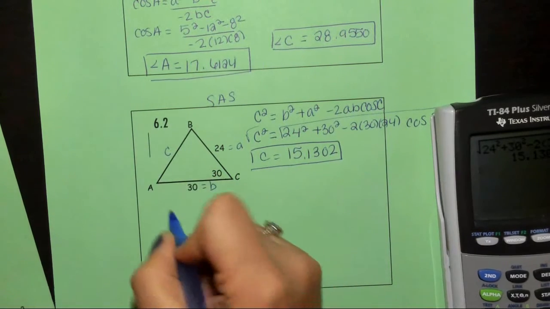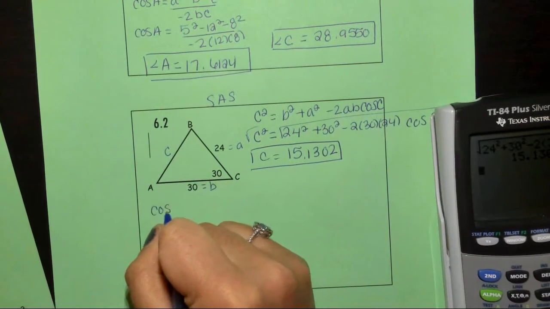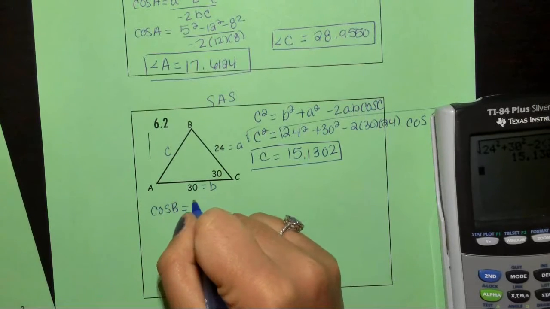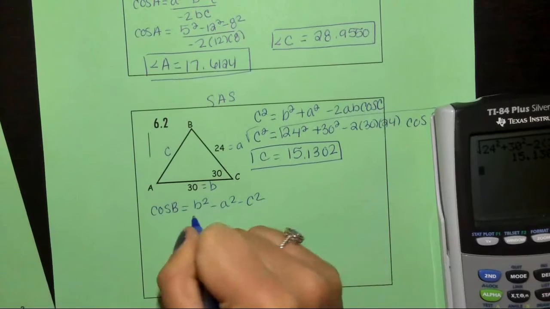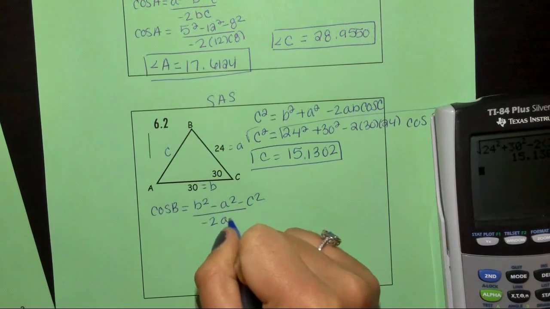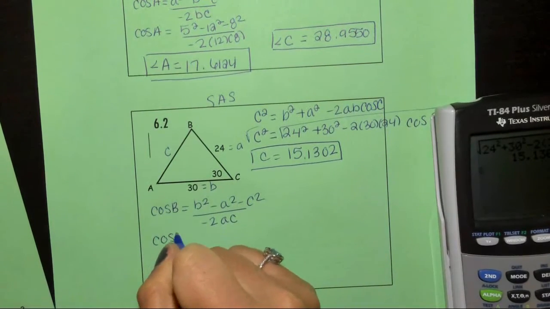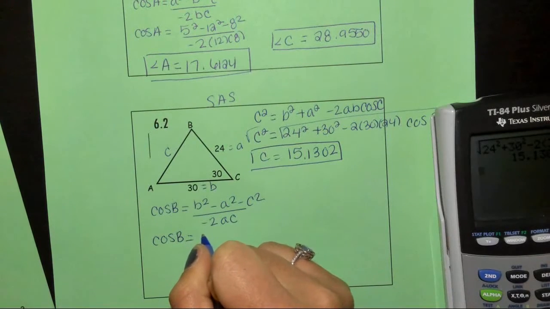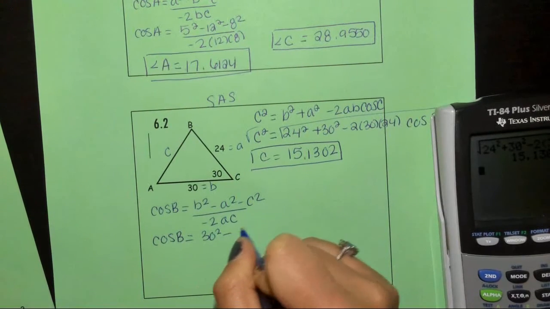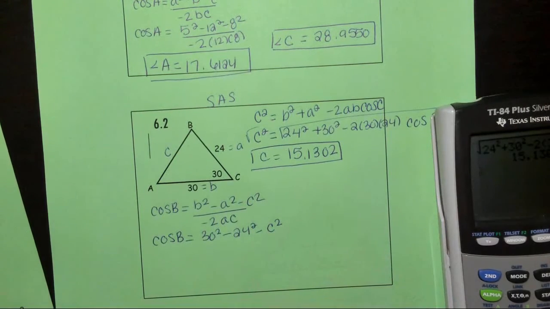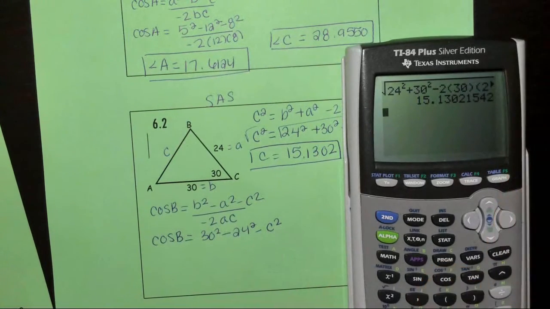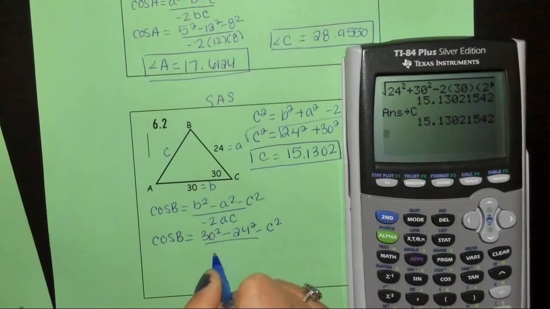I'm going to solve for angle B. So the cosine of B equals B squared minus A squared minus C squared over negative 2AC. Okay, and I'm going to write C squared here, because right now I'm going to store that long decimal answer so I can use it.